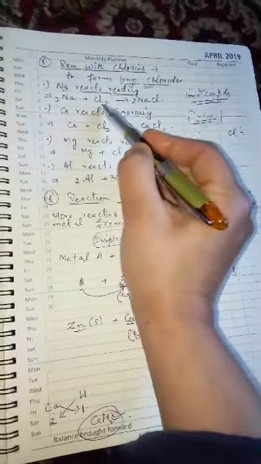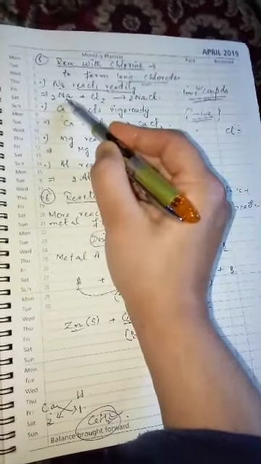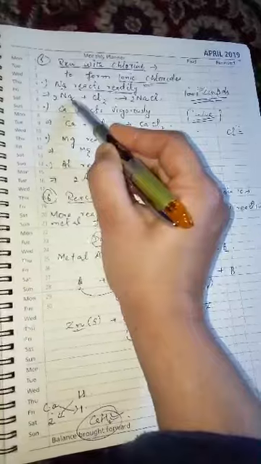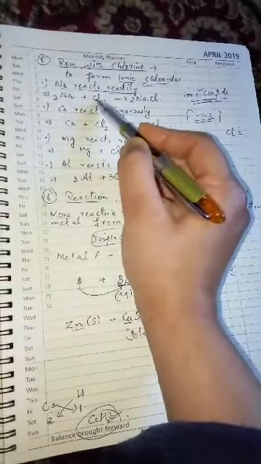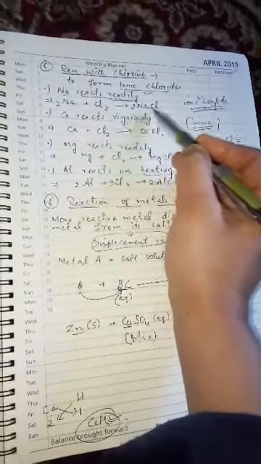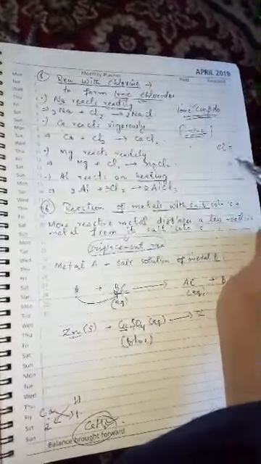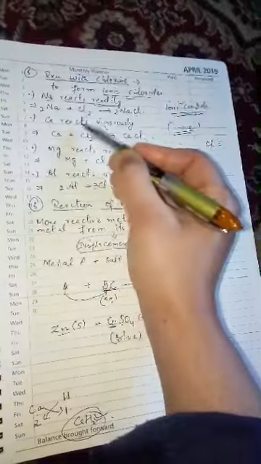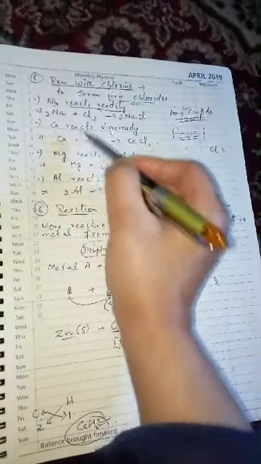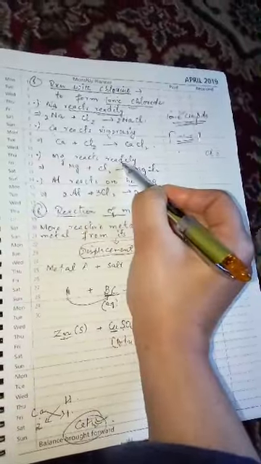When sodium reacts with chlorine, sodium loses its valence electron, and chlorine gains the electron, and they form sodium chloride, NaCl. It's an ionic compound. Calcium reacts vigorously, though it is less reactive than sodium, and it forms calcium chloride. Magnesium reacts with chlorine, and it forms magnesium chloride.